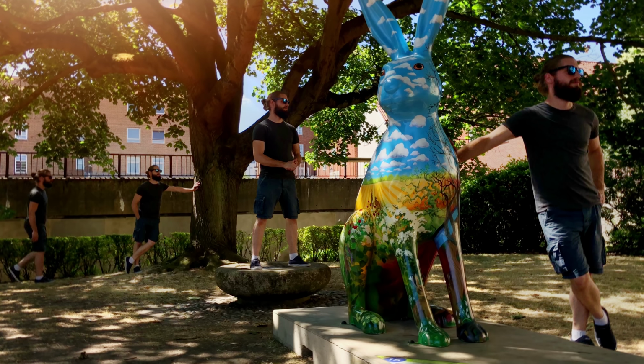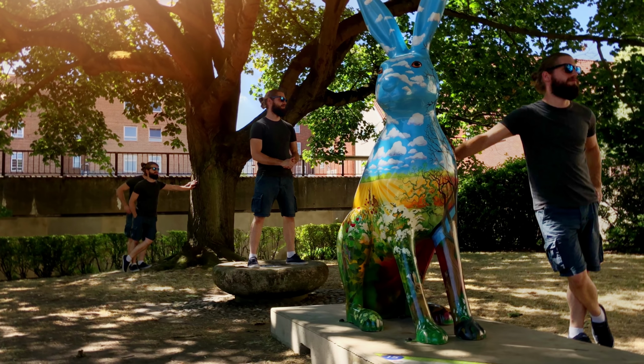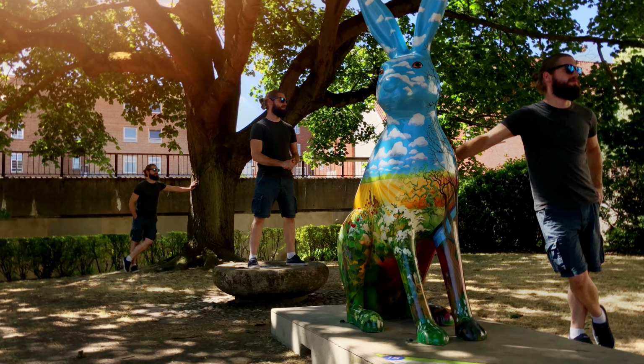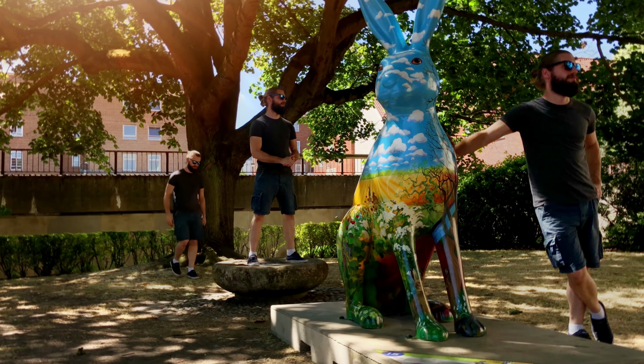I did this process once again for the final freeze, when Ollie is standing next to the hare. But for now, I'll just leave it there.